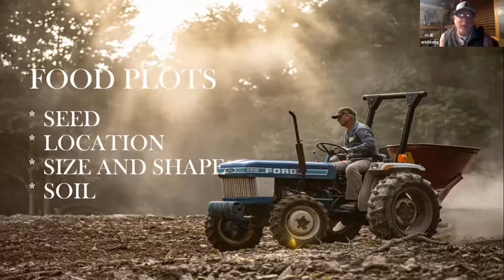Probably the big things on there are size, shape, and location. Again, tying all this together, these are the things that we look to when we manage white-tailed deer. We're thinking about seed, what protein levels we want in a nutritional food plot. Do we want a harvest food plot? Location: do we want it on a south-facing slope, etc.? Do we want it close to a bedding area, or farther away from a bedding area? Size, shape, and obviously soil.